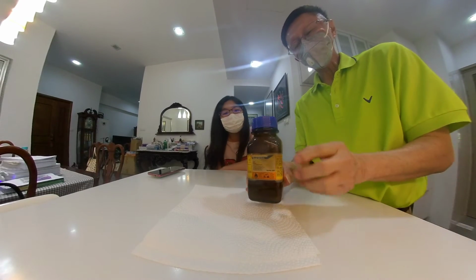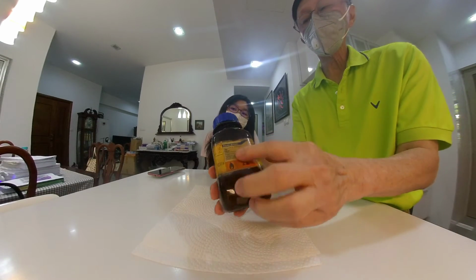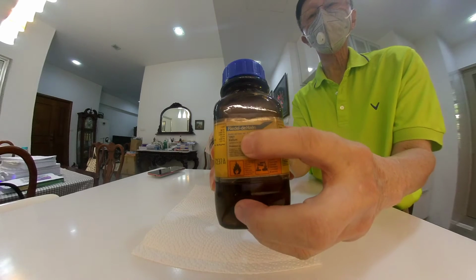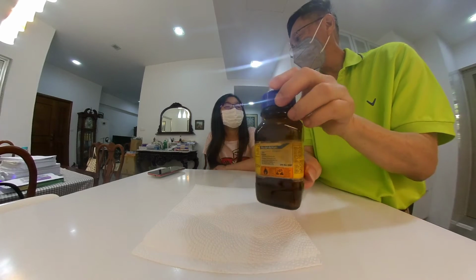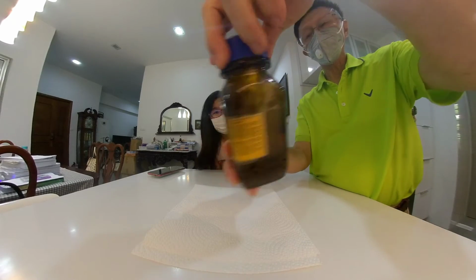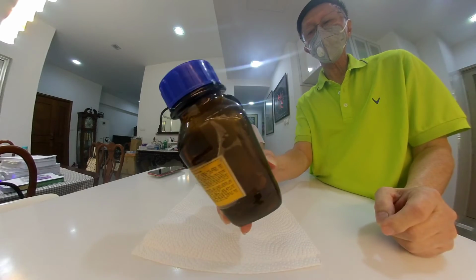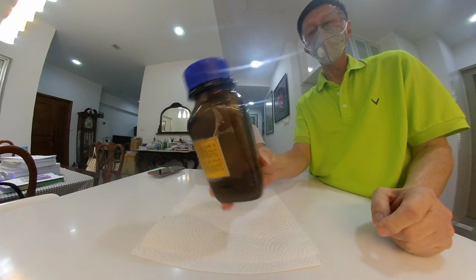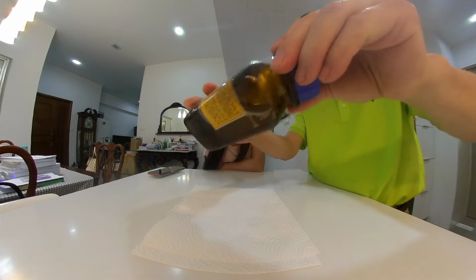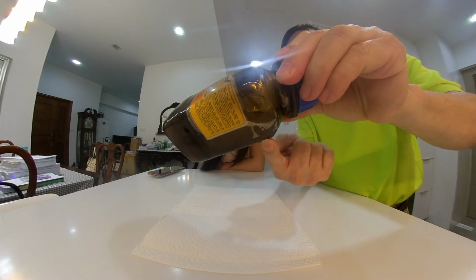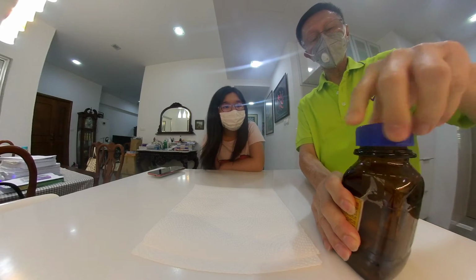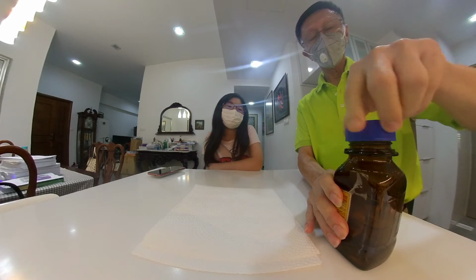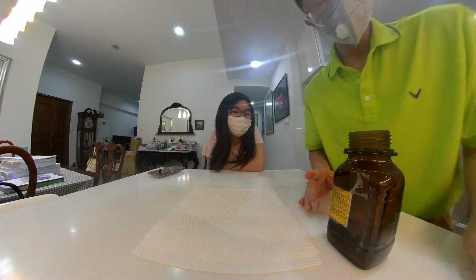Alright, potassium is known as kalium, K-A-L-I-U-M, okay? And like sodium, potassium is kept in oil. Right? Can you see the oil inside there? Yeah. This is to prevent it from coming into contact with oxygen and water in the air.